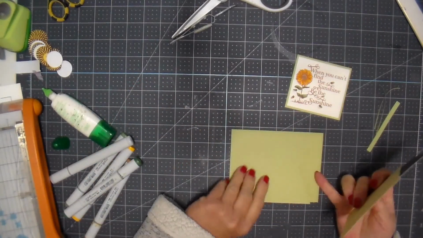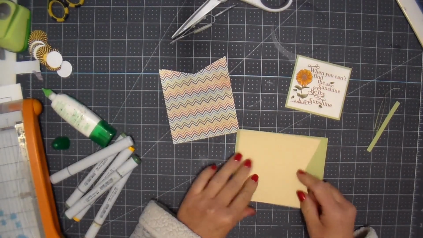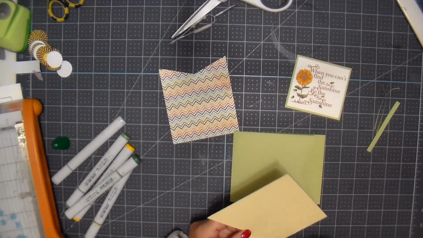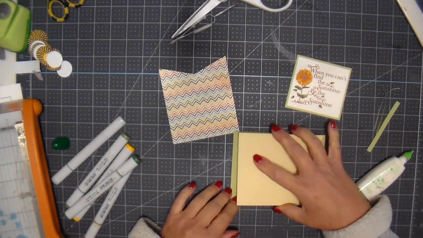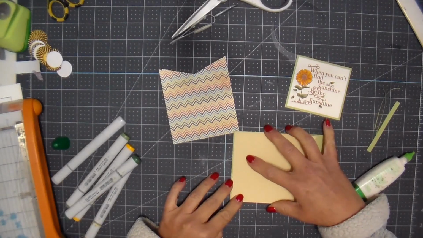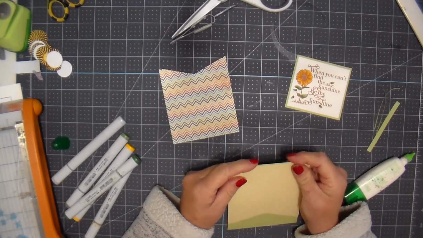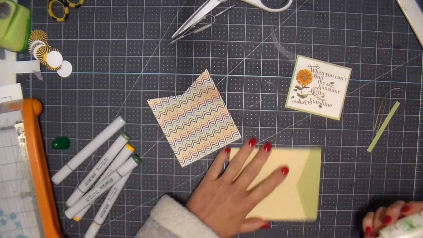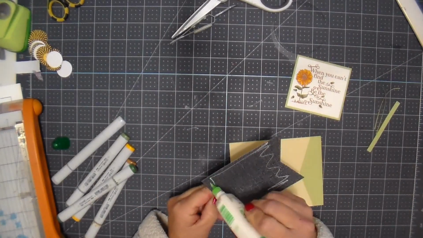Okay, here's all the shapes, as you can see. We'll put this down first. And it is the same exact size as this. There's not going to be a border around it. I am so impressed with Lori Whitlock's designs. She inspires me. All right, let's go ahead and put this on, and we'll almost be done with the card.